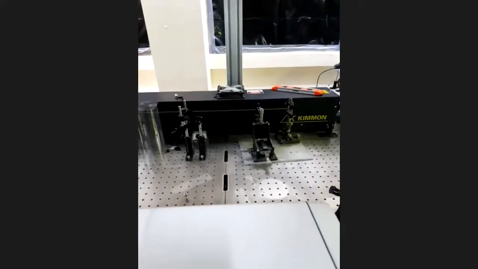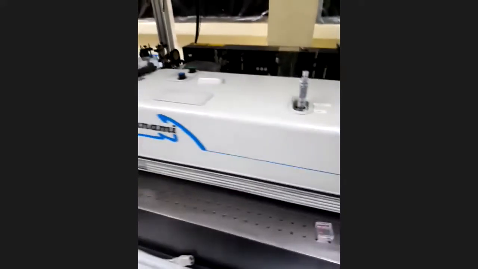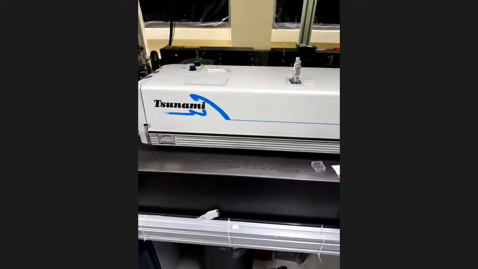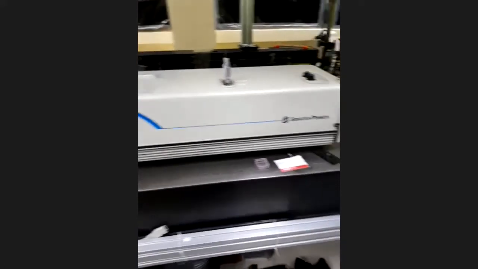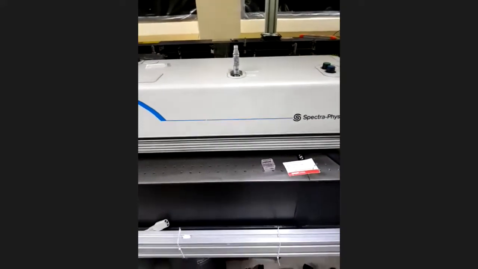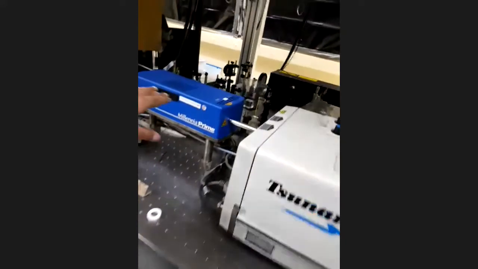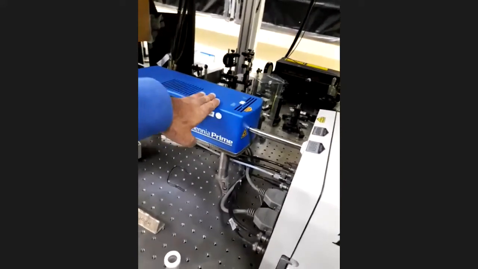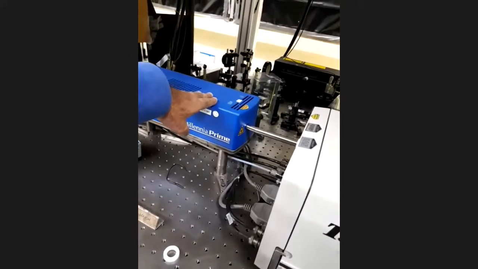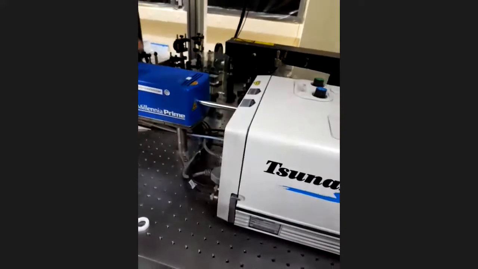This other one which you see here, the black one, is a helium cadmium laser. And this is a titanium sapphire laser. A titanium doped sapphire crystal is pumped by a neodymium doped laser, in which there's a crystal pumped by a diode laser at around 1064 nanometer.